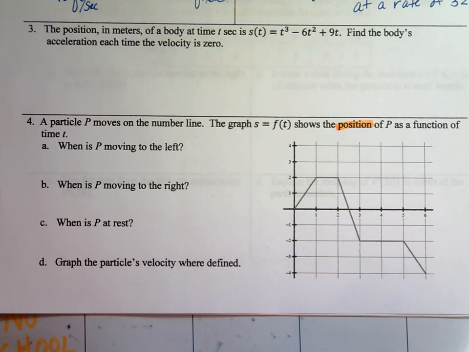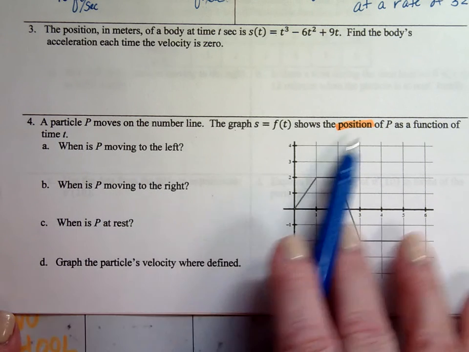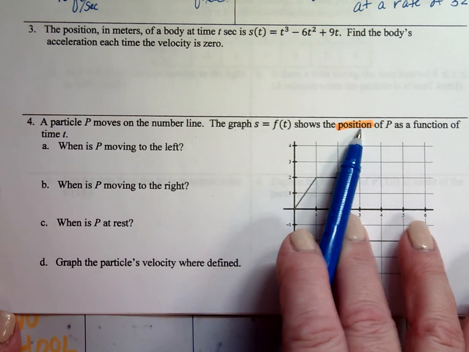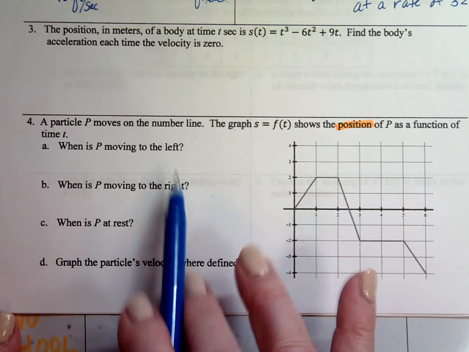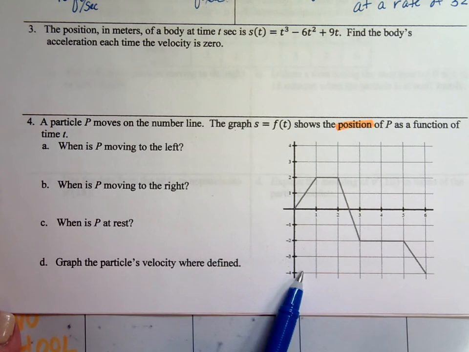What we're going to be looking for is going to be different than when they gave us that velocity graph. So I've got to really watch what I'm doing here. So when is P moving left? Well, if I'm looking at the position graph, then all of these lefts and rights are based off of the first derivative, my velocity, but I don't have a formula to figure out what the actual velocity is. So what I have to do is revert to slope.